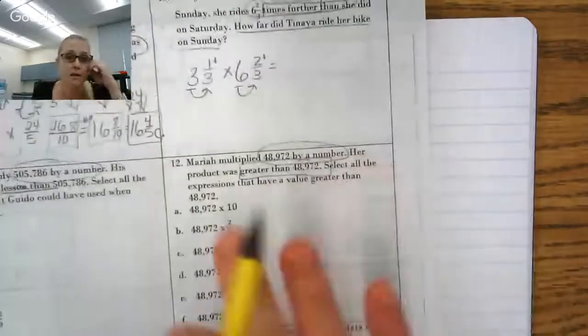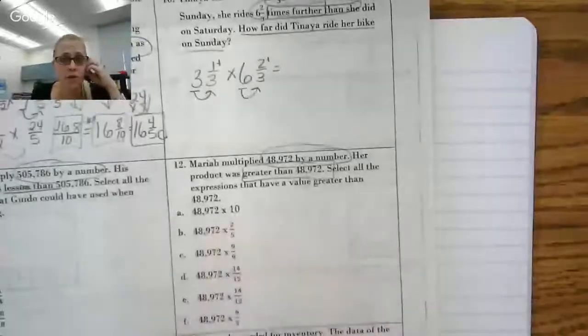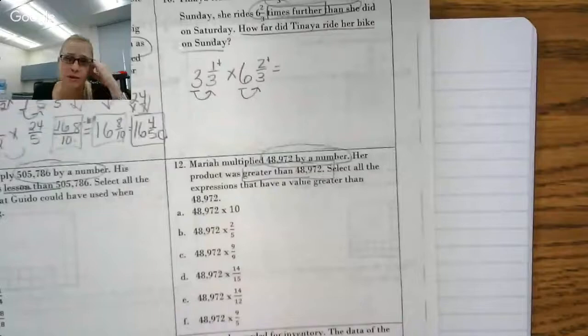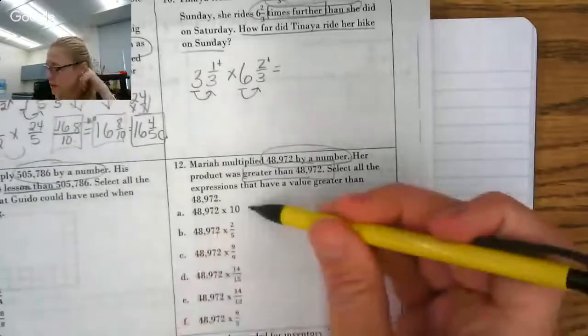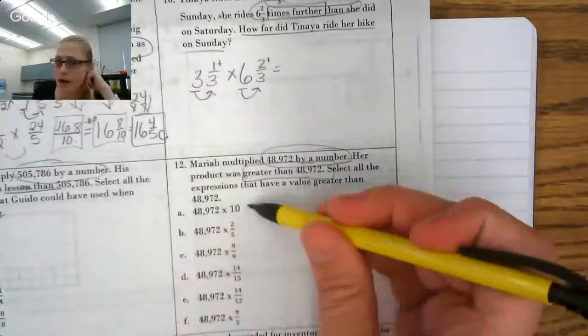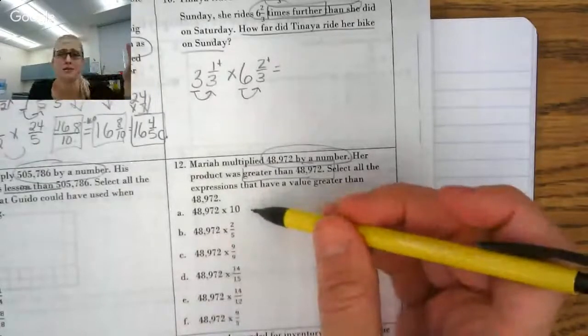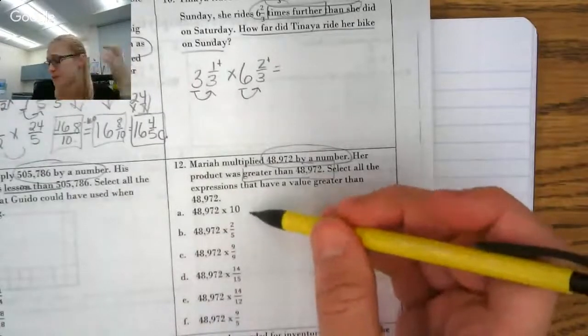So if I want it to be greater, that means I need to keep all the parts plus some. So I need to be multiplying by a number greater than 1 whole. Does A work? Oh yeah, A does work because you're multiplying by 10. It's getting 10 times greater. That's quite a bit. It's definitely getting greater.